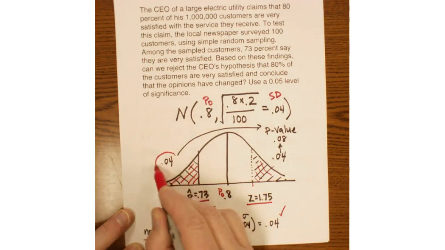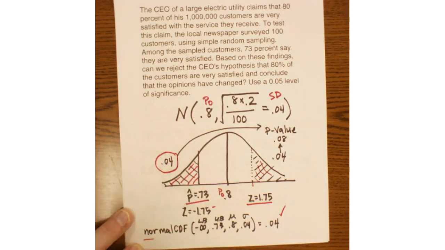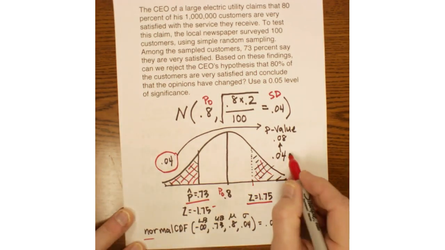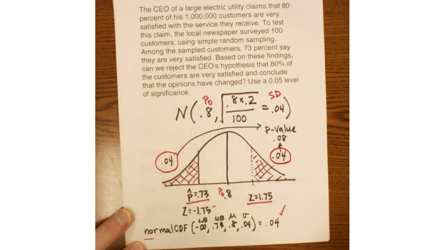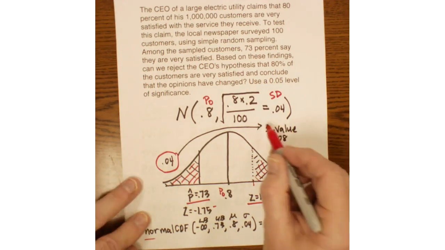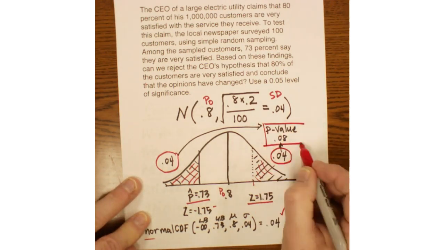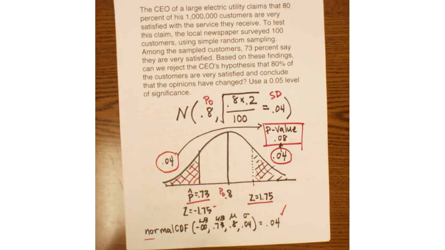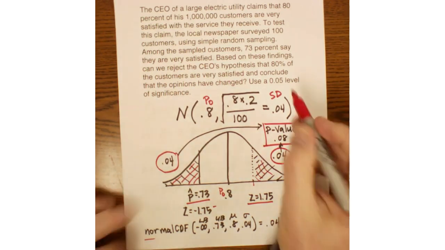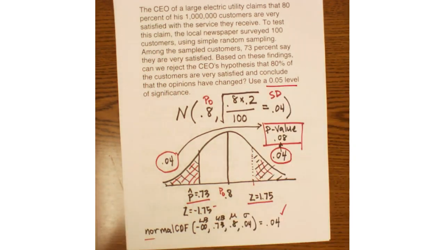That is this amount. That's the amount in the lower tail, which means the upper tail is also 0.04, which means my p-value is those two tail areas combined. So my p-value is 0.08, and that is larger than my alpha level. That's larger than my alpha level of 0.05. So this is what a two-tailed test looks like. It's like a one-tailed test, but you're doubling everything at the end.